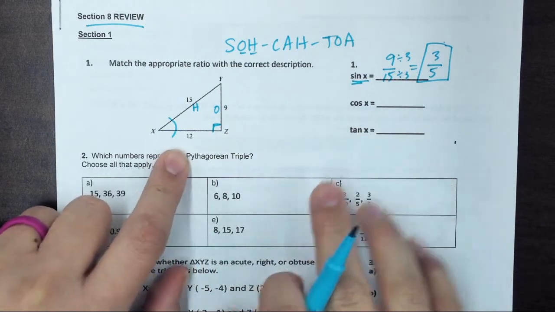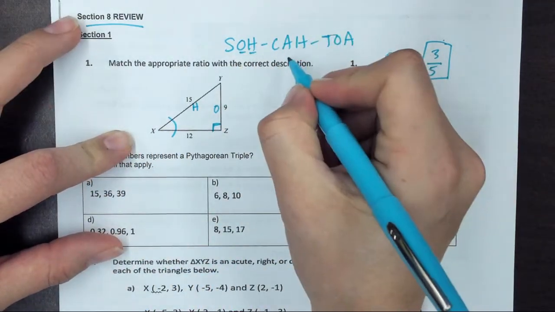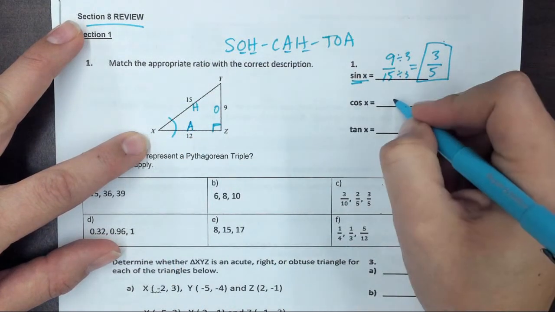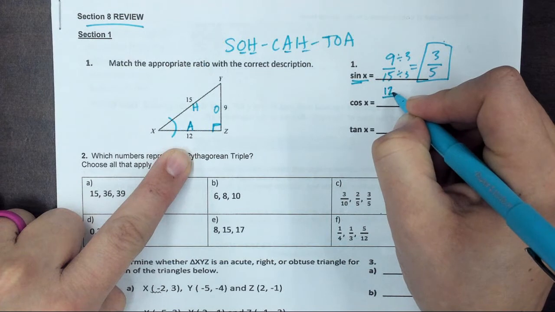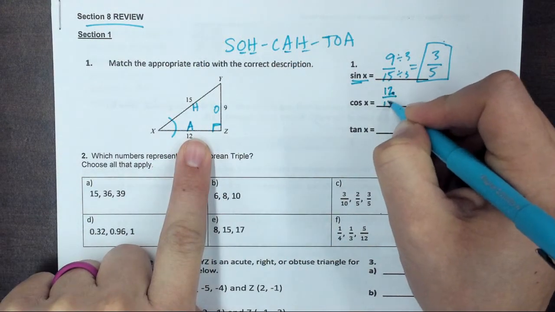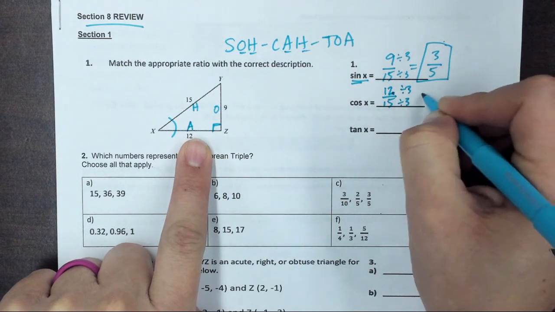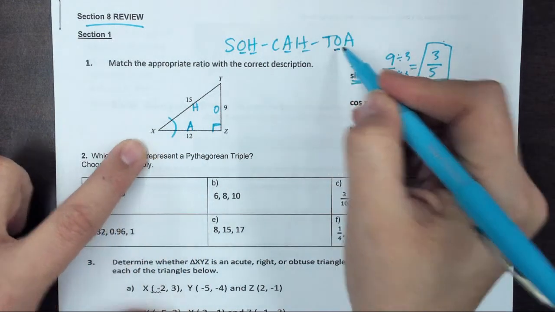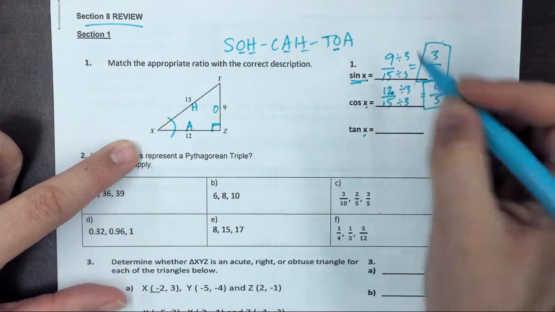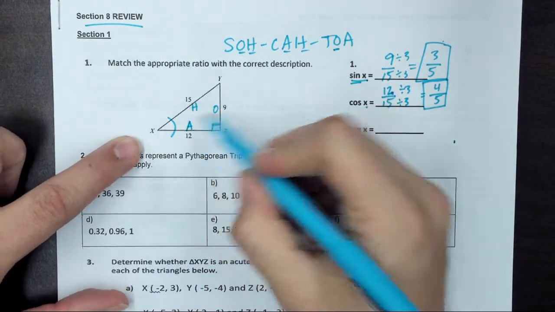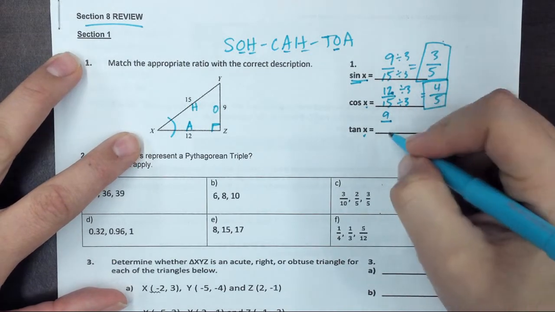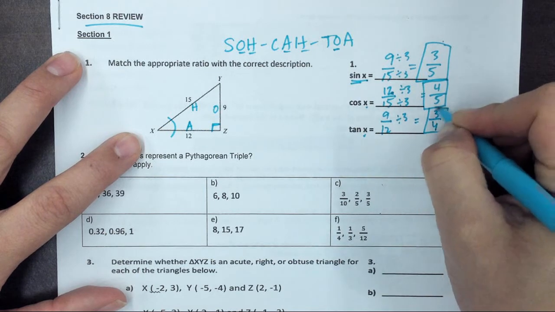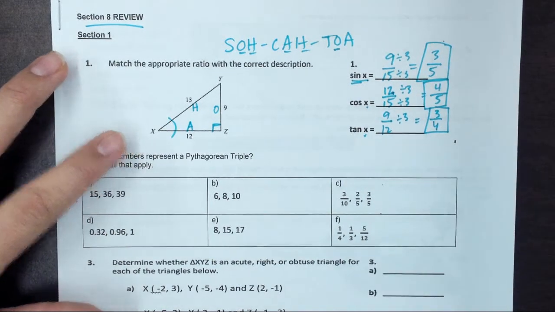Do the same thing with cosine of x. So cosine is the adjacent over the hypotenuse. Adjacent is right next to the angle. So I have 12 as my adjacent side over my hypotenuse, which is 15. Divide top and bottom by 3 again, and I will have 4 over 5. Boom. All right, tan of x is opposite over adjacent. So opposite is 9 over adjacent is 12. Divide top and bottom by 3, and I have 3 over 4. Okay. Make sure you simplify those fractions, otherwise you will get that wrong.